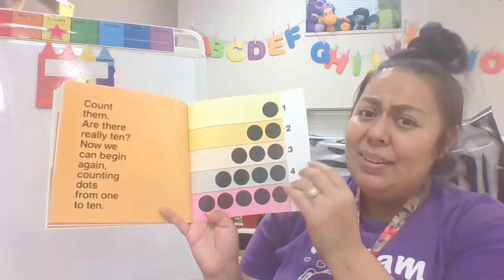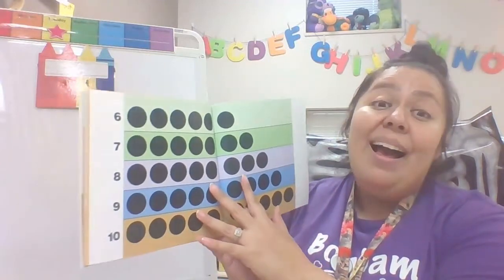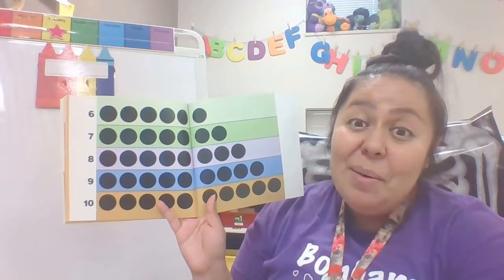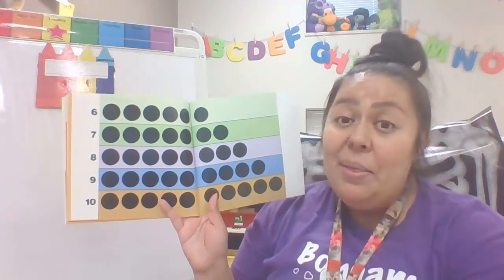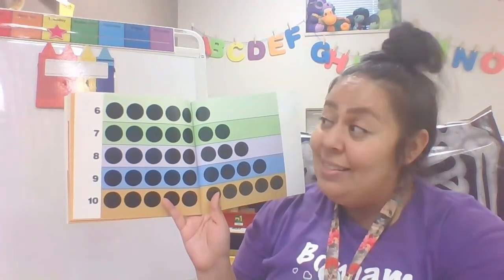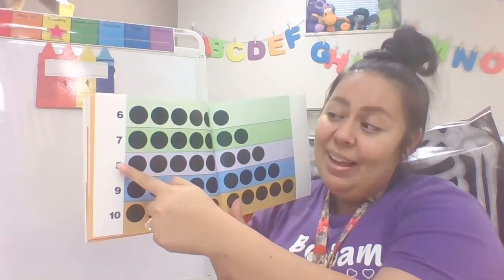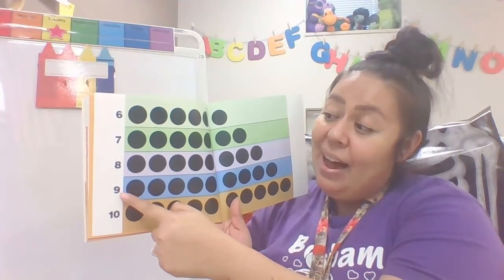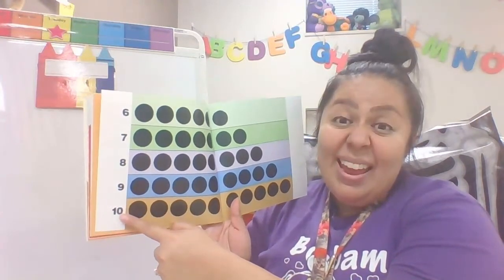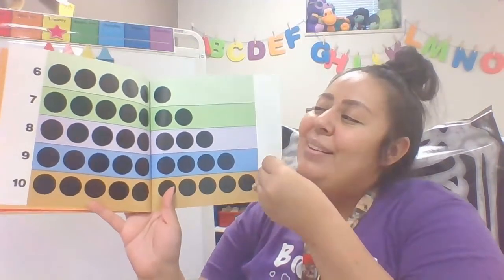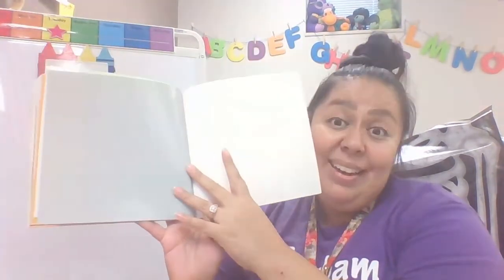Let's see if the rest are in the back. They are, because now the numbers are getting higher. That means there's more dots. Here's number 6, 7, 8, 9, 10. All the way to 10. 10 black dots.